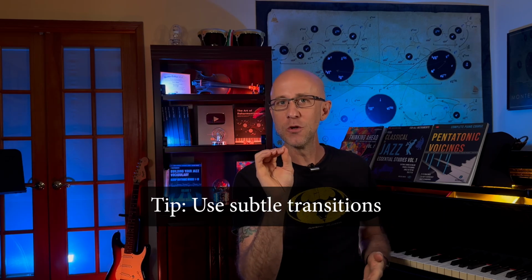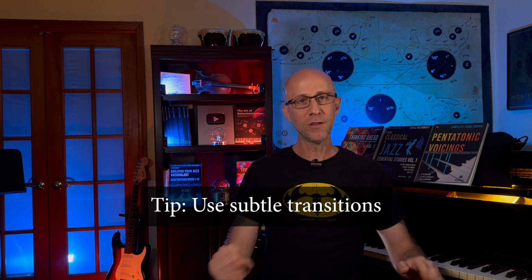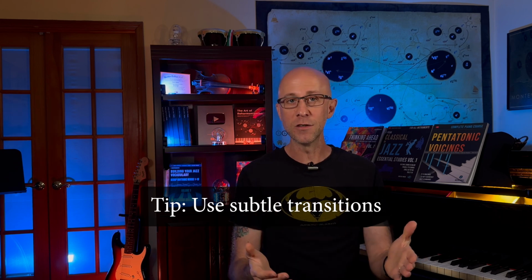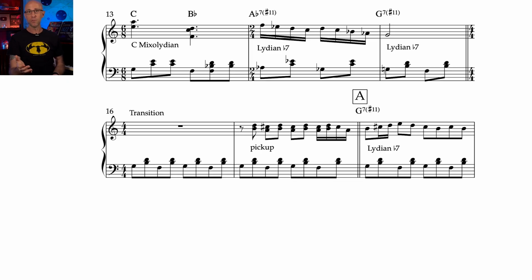One last tip, when you go back to your A theme, try to be subtle. Don't just restart the A section abruptly. If you look at our theme, we modulated from C mixo back to A flat, but now it's Lydian flat 7. And then we go back to our initial key of G Lydian flat 7.